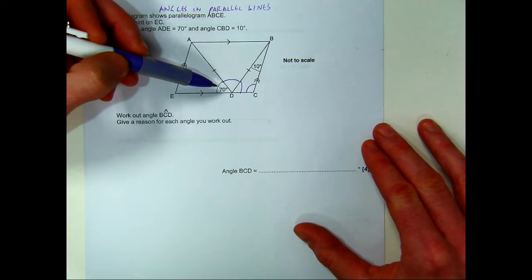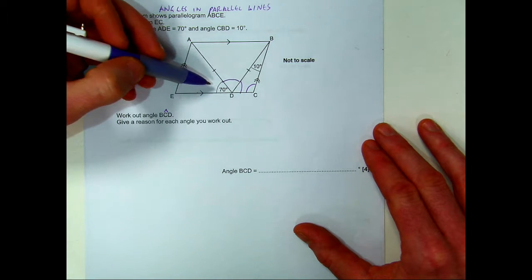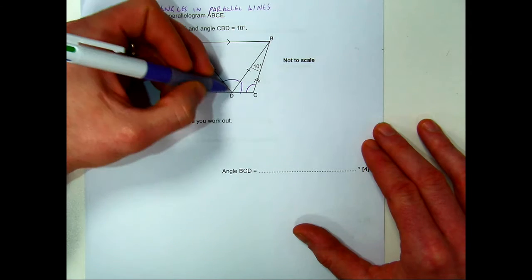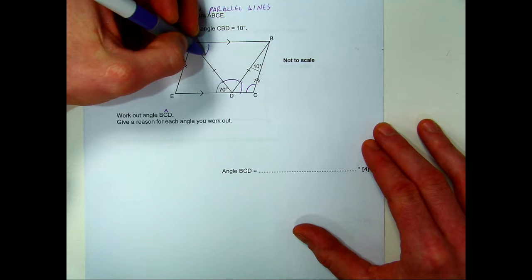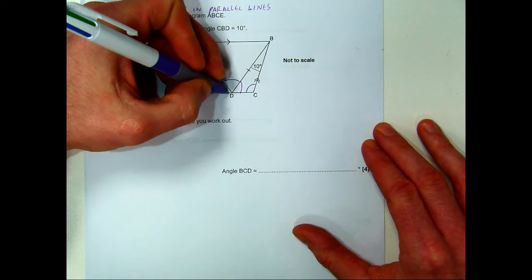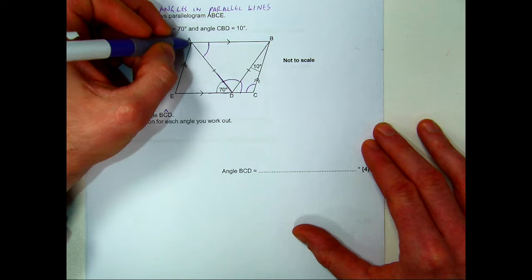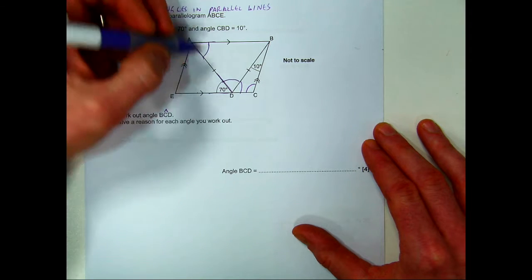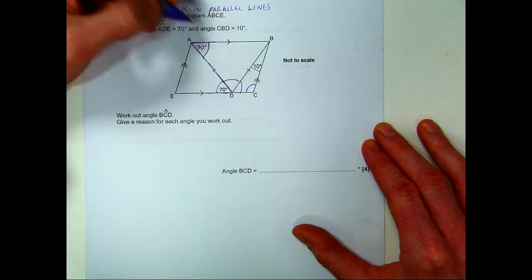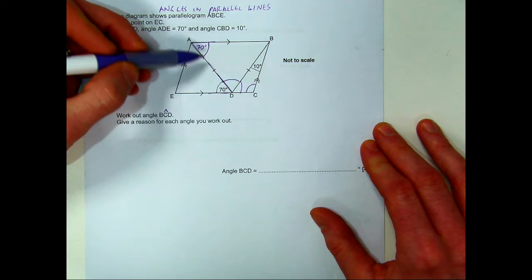We know that this angle here is 70 degrees, and if you look up here to this angle, which will be DAB, those angles form that Z shape, so this must be an alternate angle to the 70 degrees.